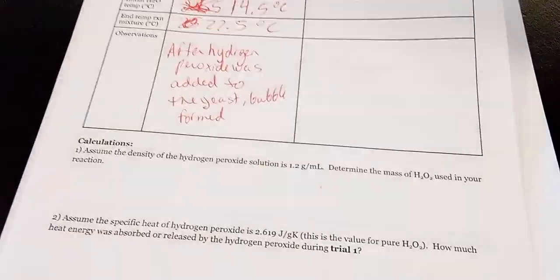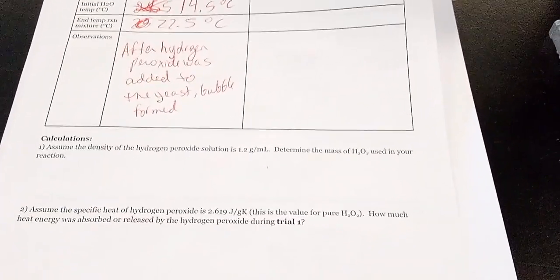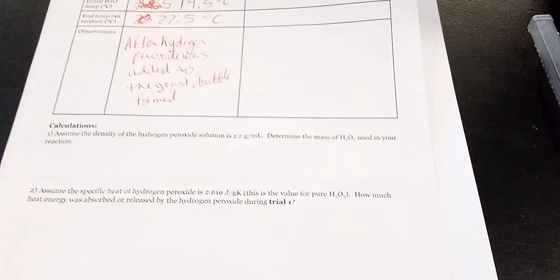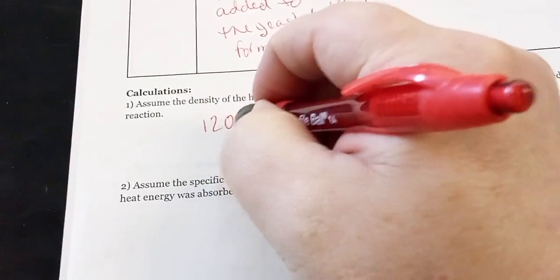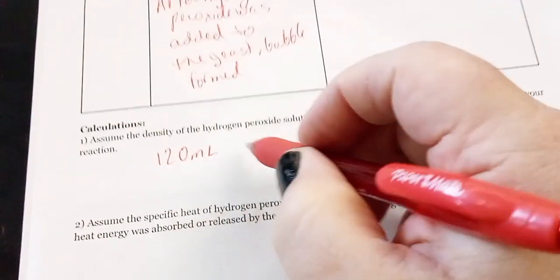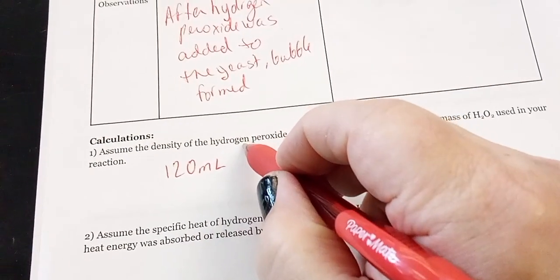So now we're going to calculate the mass of the hydrogen peroxide using the density. We use about 120 milliliters, and we know that the density is 1.2. So we're going to multiply that by 1.2 to find the mass. The milliliters cancel out.